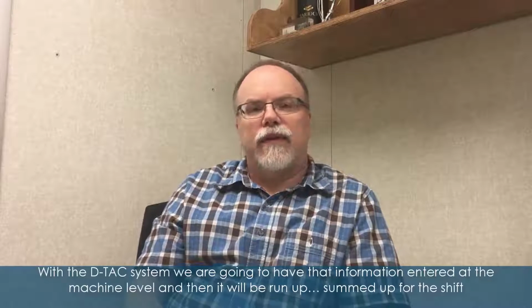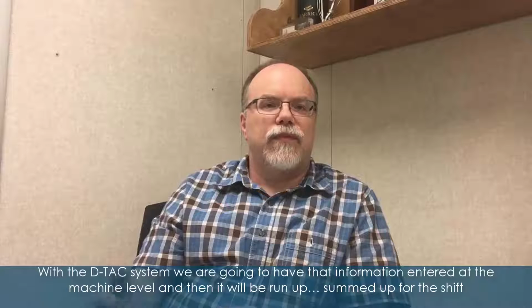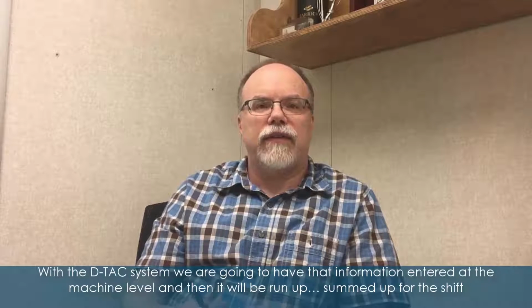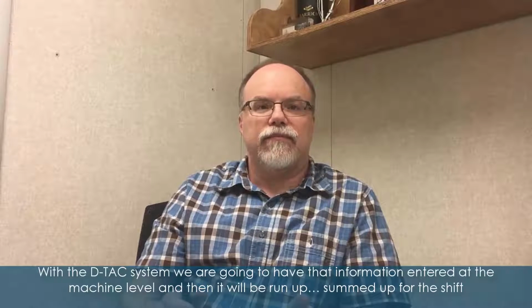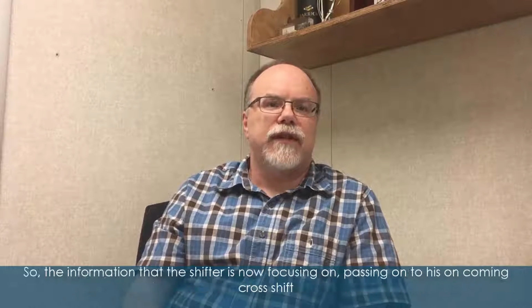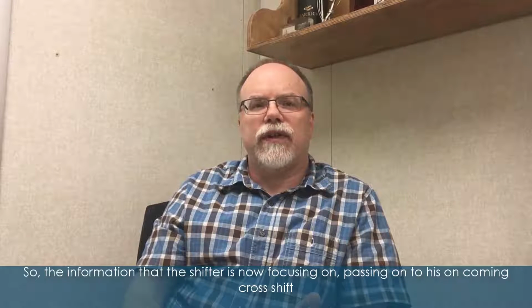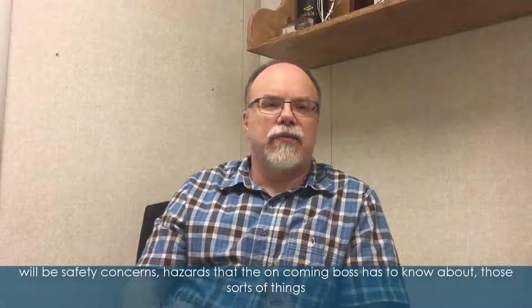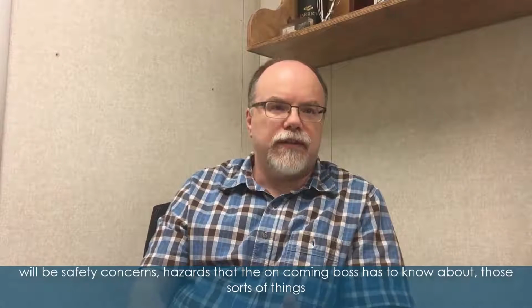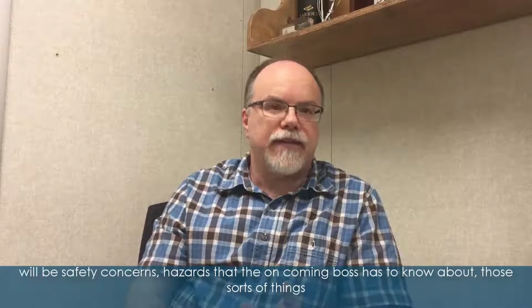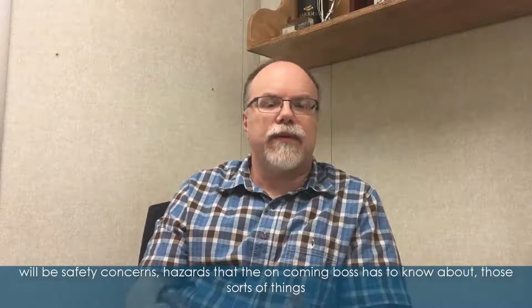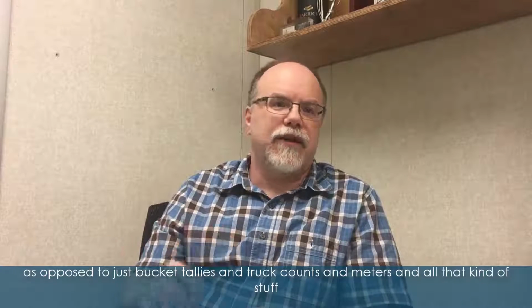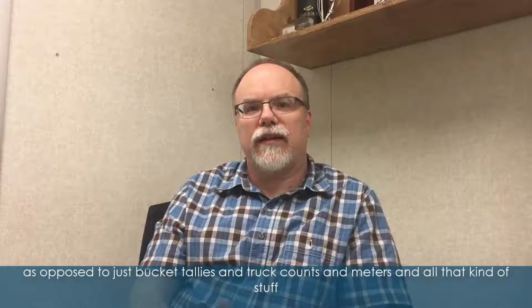With the DTAC system, we're going to have that information entered at the machine level, and then it will be summed up for the shift. So the information that the shifter is now focusing on, passing on to his oncoming cross shift, will be safety concerns, hazards that the oncoming shift boss has to know about, those sorts of things, as opposed to just bucket tallies and truck counts and meters and all that kind of stuff.